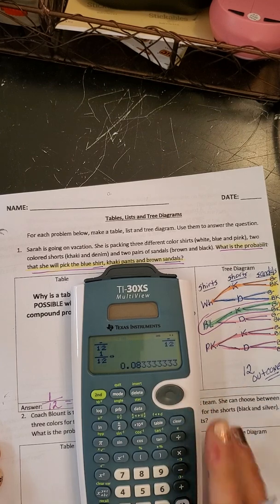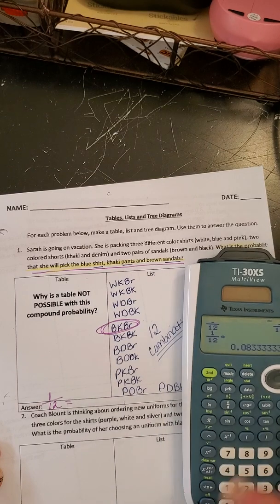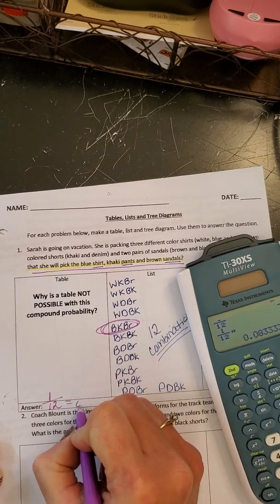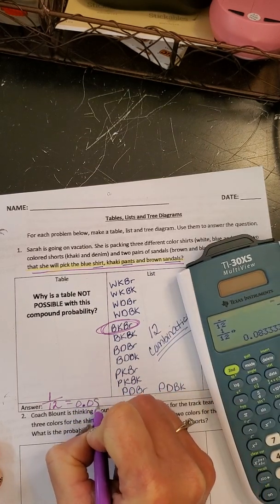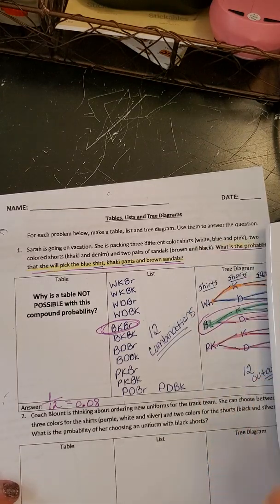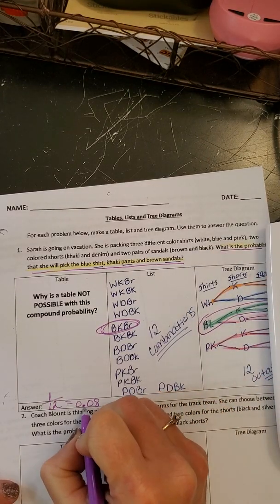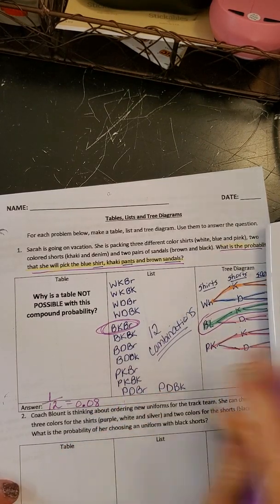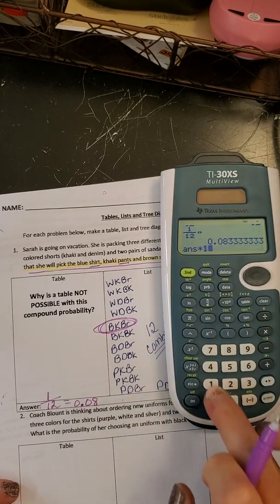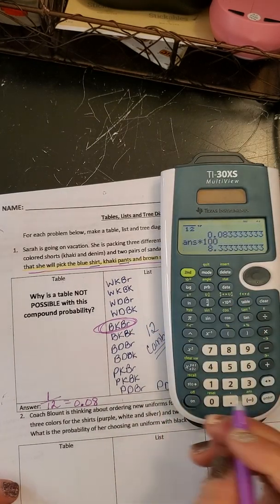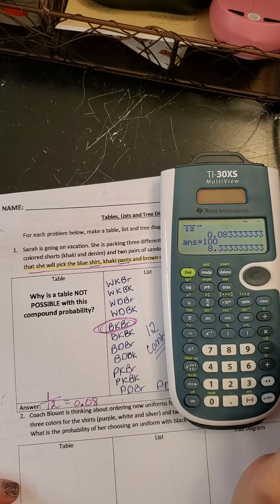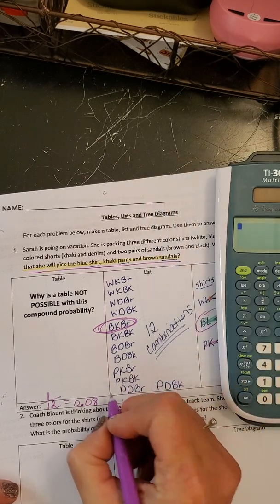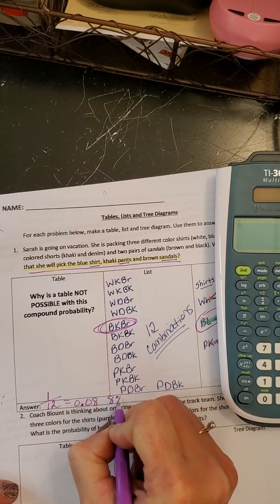Hit the conversion key. That's 0.083. So that's 0.08 as a decimal, which when we move that, we just take that and multiply it by 100. It's 8.3, so we're just going to call that 8%.